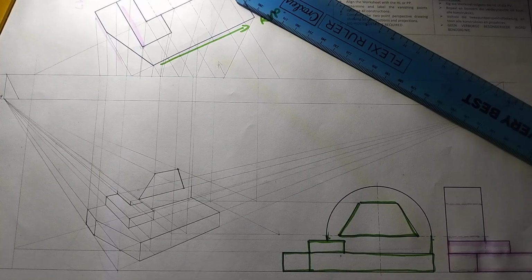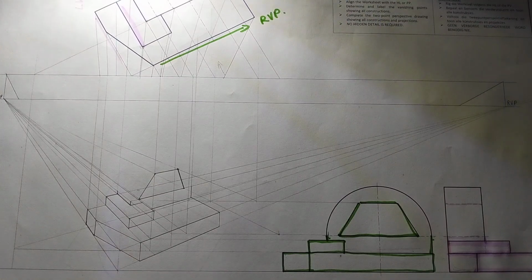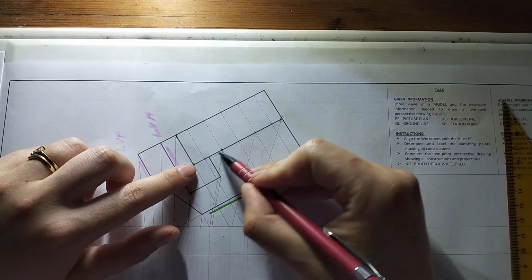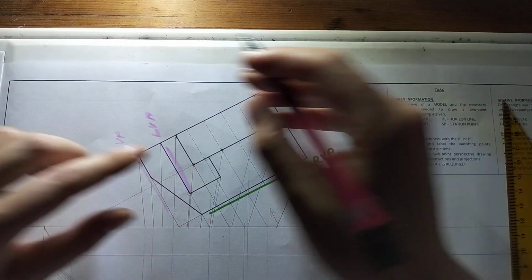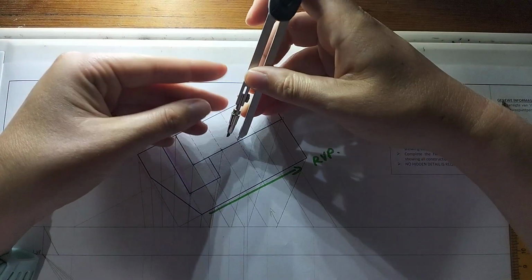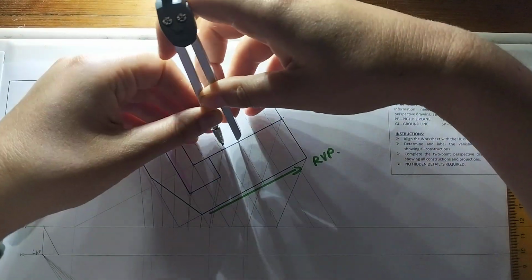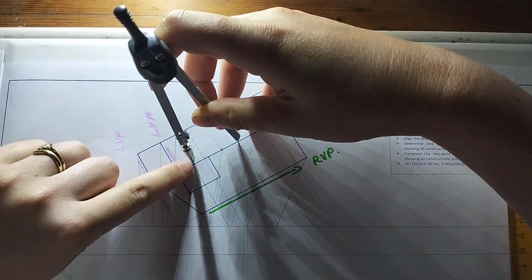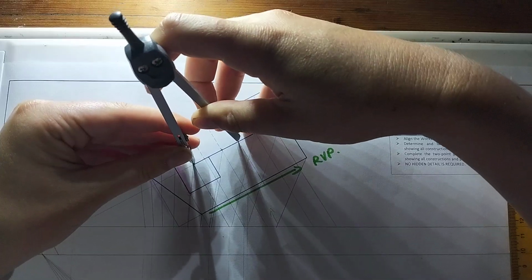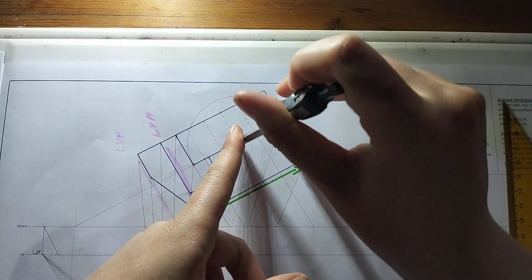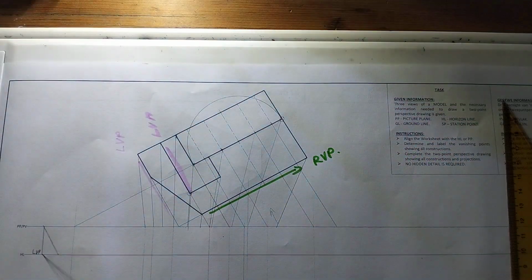So we can use this line to draw the circle by using our compass. I'm going to put it on the center, and then I'm just going to extend it to the end of the circle and draw a circle. Okay.